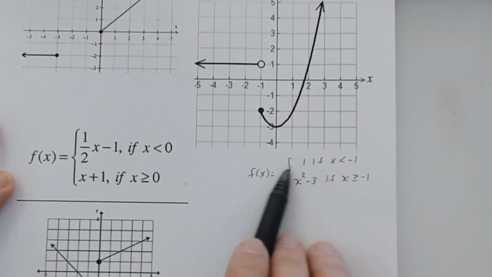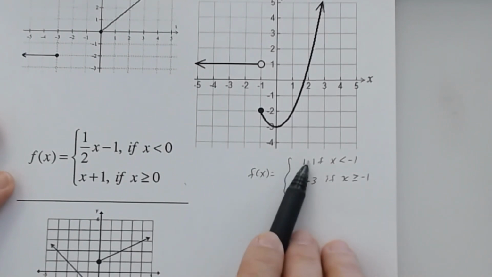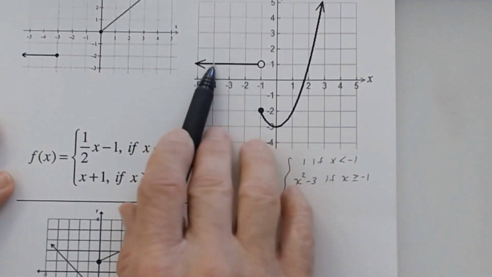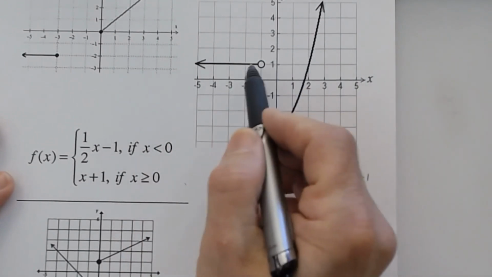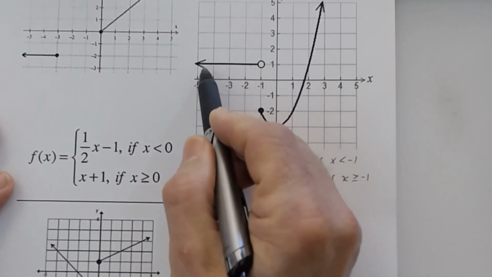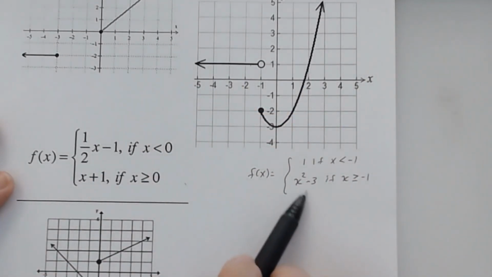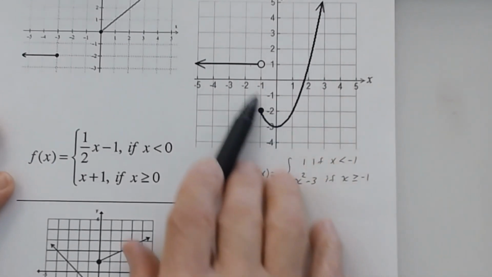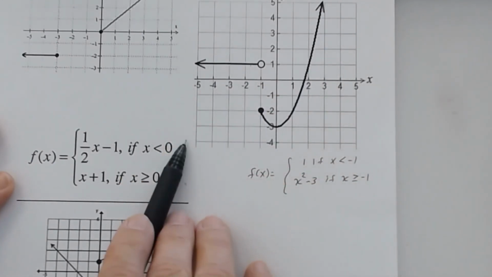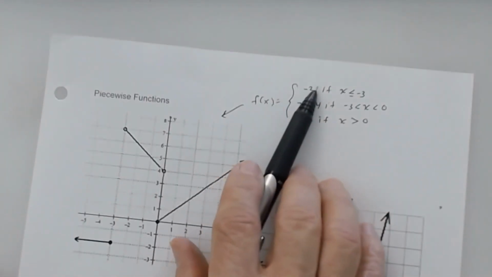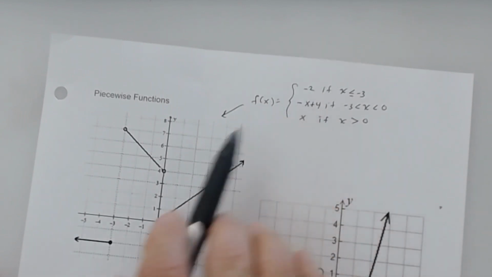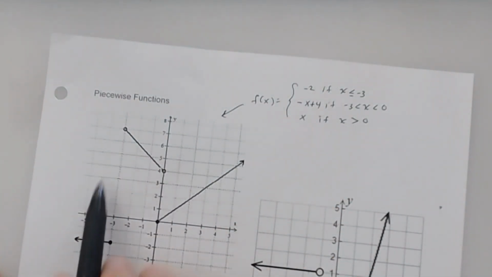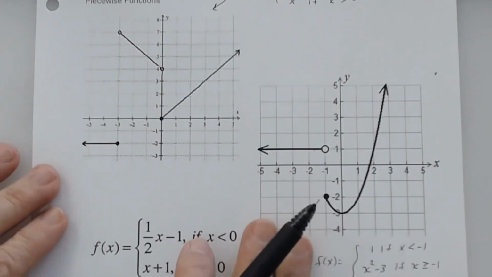This right here, f of x equals 1, is this part here, because notice, what are those y values? 1. And then x squared is what kind of function? Quadratic. So that's this part here, because it looks like a quadratic function, doesn't it? Looks like a parabola. Same thing here. Each of these is one of these. You understand? All right.